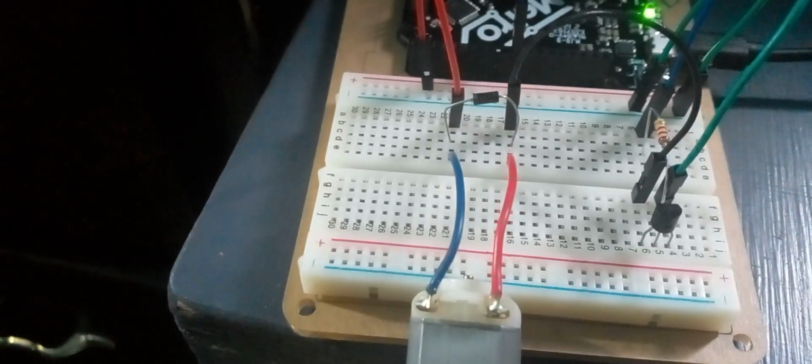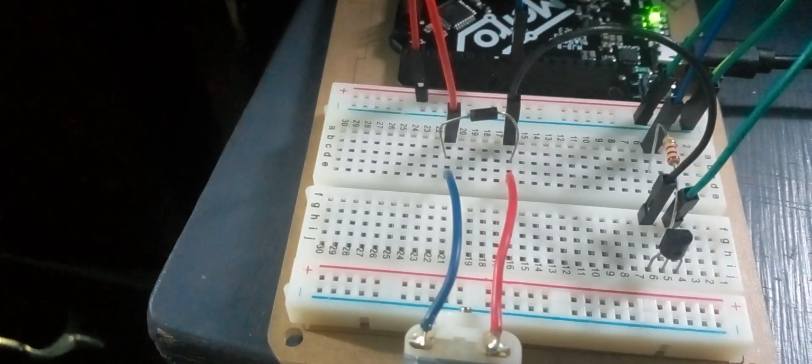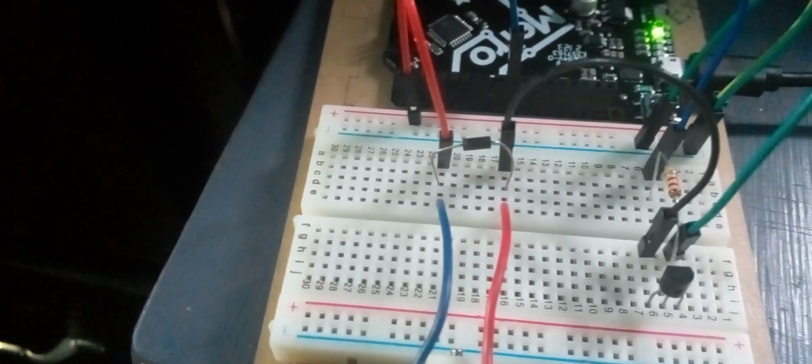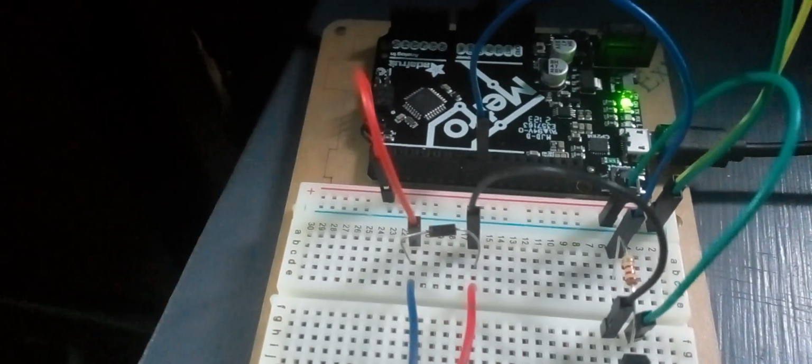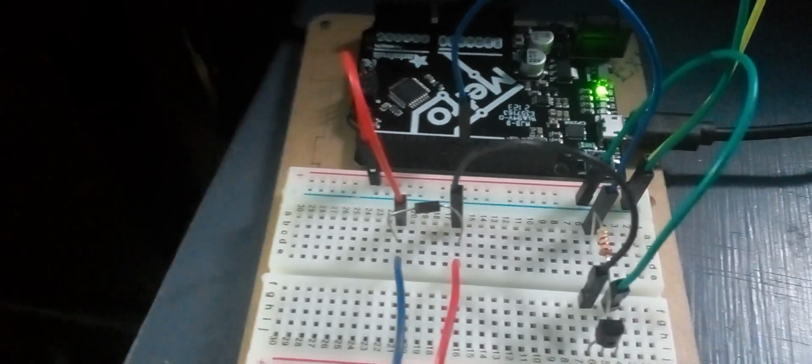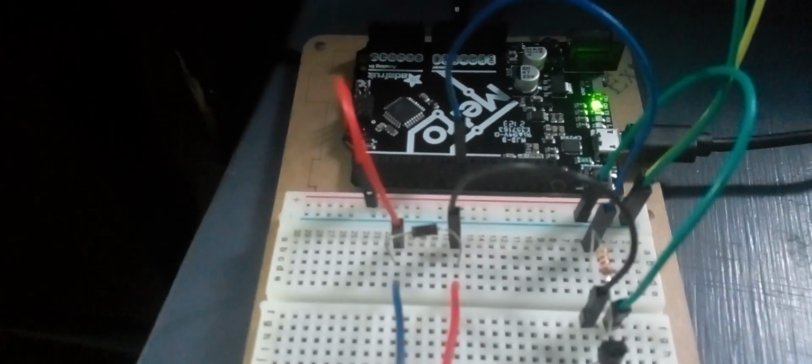which is going clockwise, and then the negative side goes to the other side of the diode, and then the red cable is connected to the positive side, which is then connected to the 5 volts.